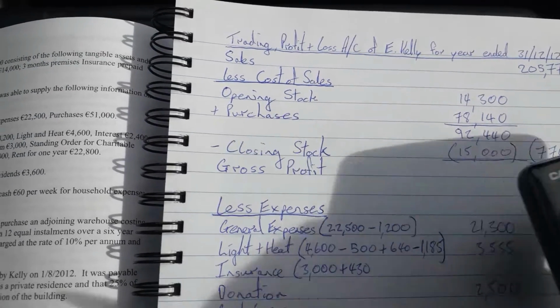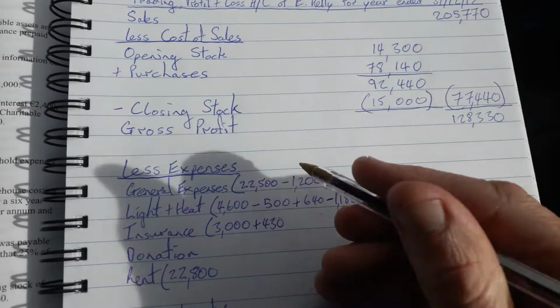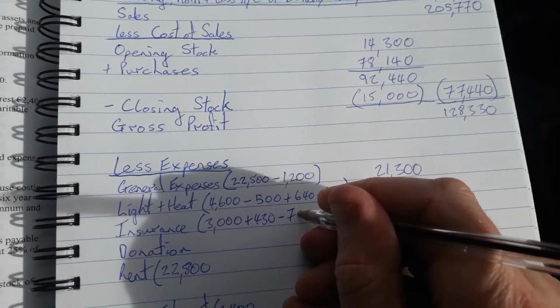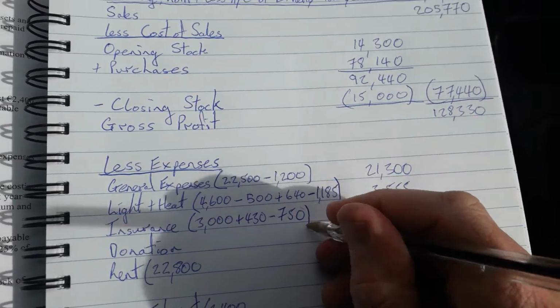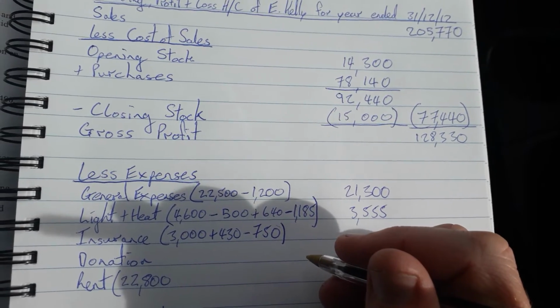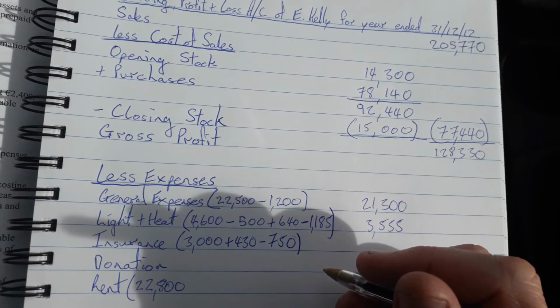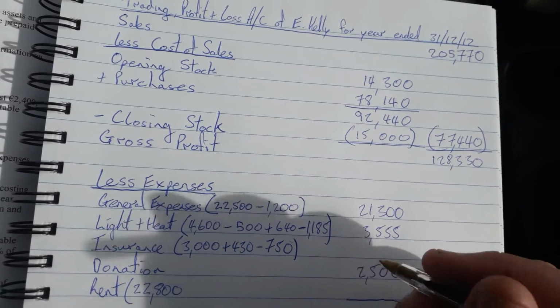So we want to subtract that 750 because that's for the first 3 months of next year. And so if we total the three of them there, then we get an insurance figure of 2,680, I think it is.